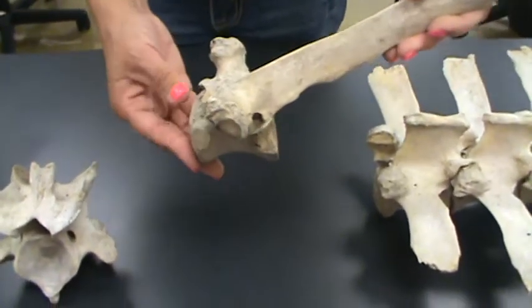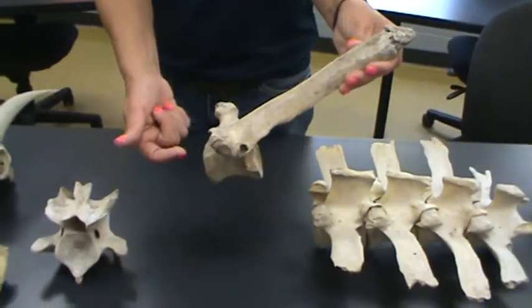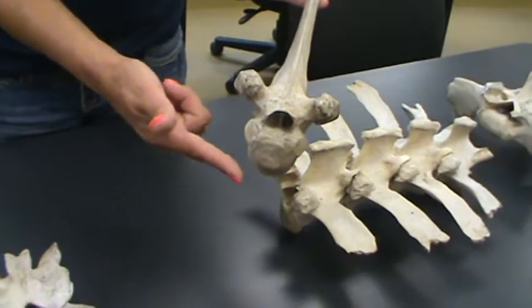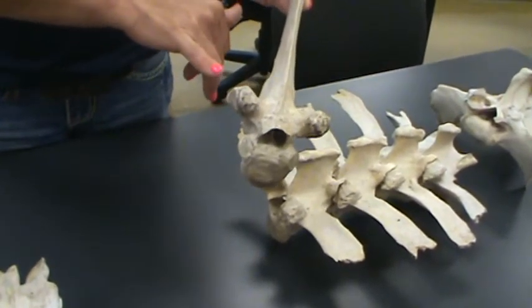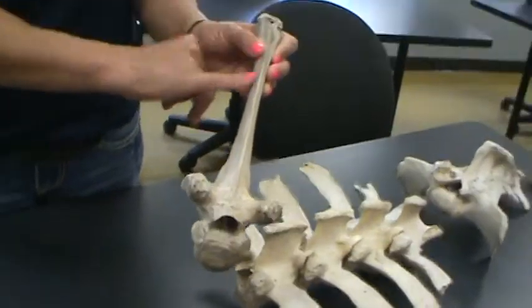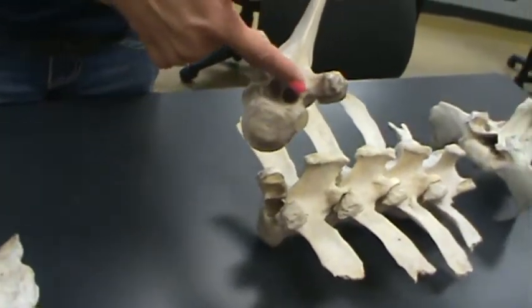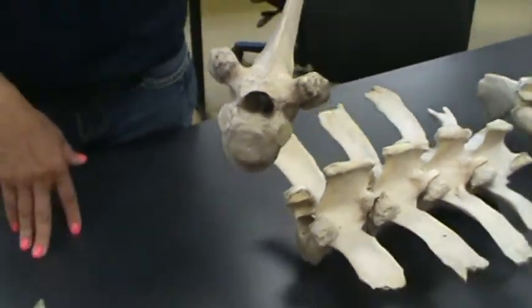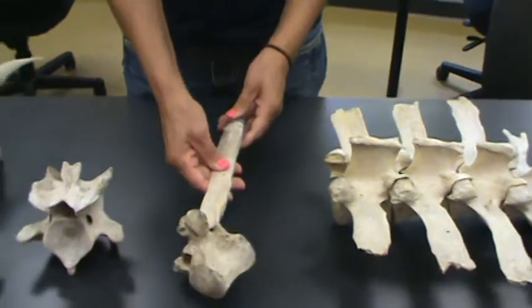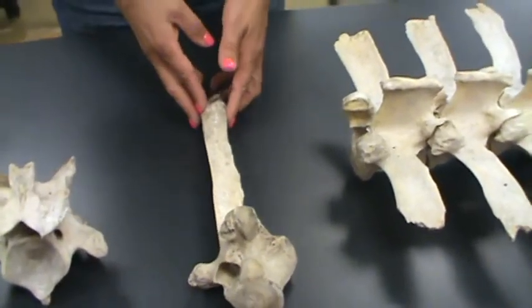And this is how it actually lays in the animal's back, all right? You'll have the vertebral body here. You'll have your transverse process here, spinous process here, vertebral body, vertebral foramina, and then the vertebral arch. Okay? So thoracic has a very truncated transverse process, very long spinous process.